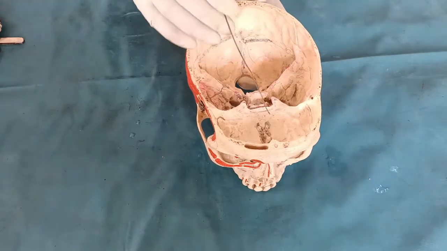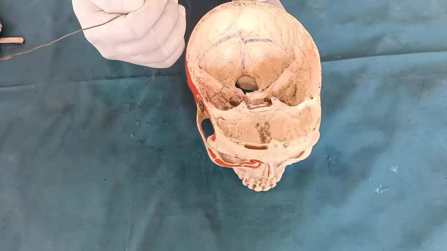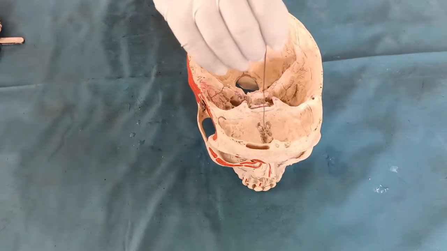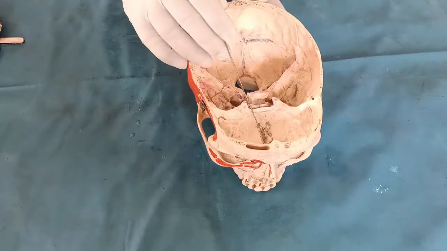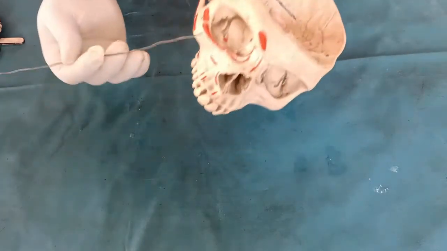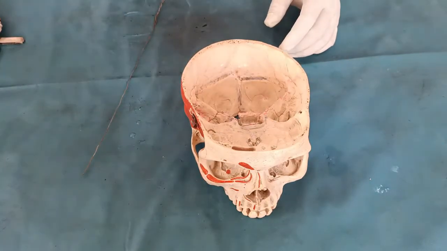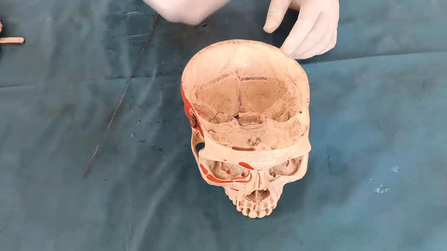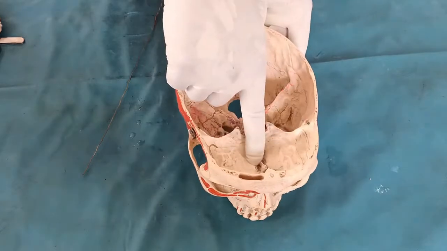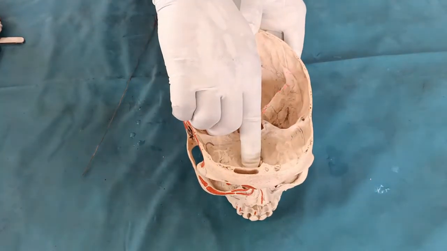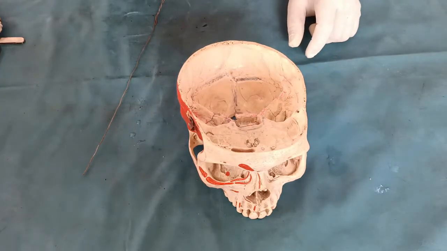Crista galli gives attachment to the falx cerebri. Right? And why are there so many foramina here in the cribriform plate of ethmoid? Because it is connected with the nasal cavity. In the nasal cavity there are olfactory receptors. The processes of those olfactory receptors pass through the cribriform plate of ethmoid and reach the olfactory bulb. That's why there are so many pores.